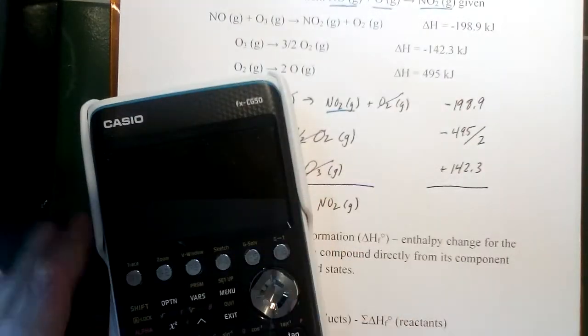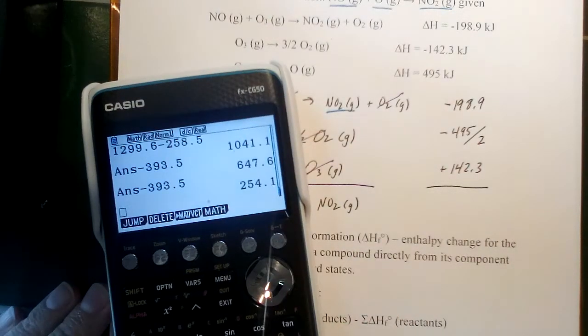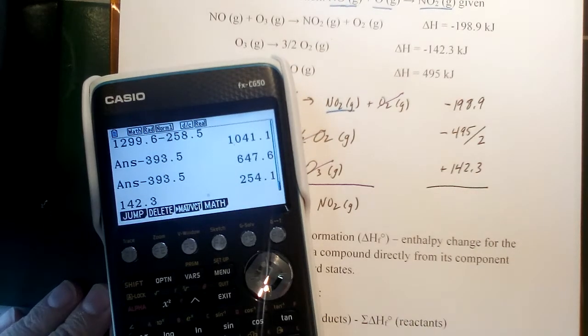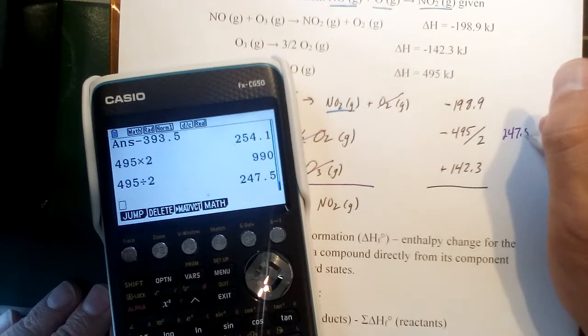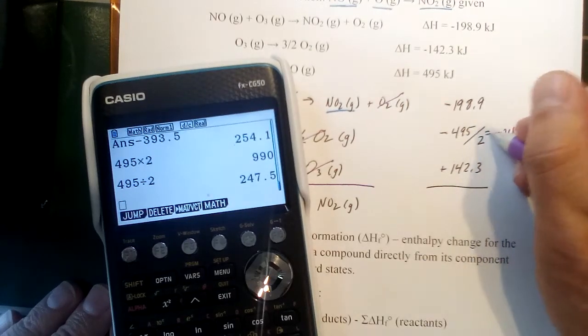Okay. All right, so I'm going to again start with the positives and then subtract the ones that are listed as negative. Well, let's do 495 divided by 2 first, so I don't have to add that in. That would be 247.5, and that's negative.